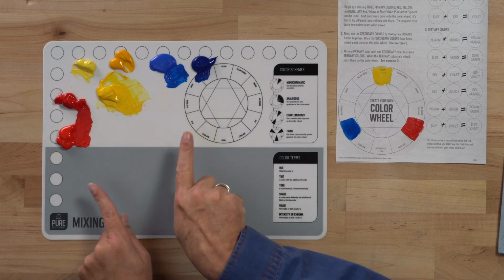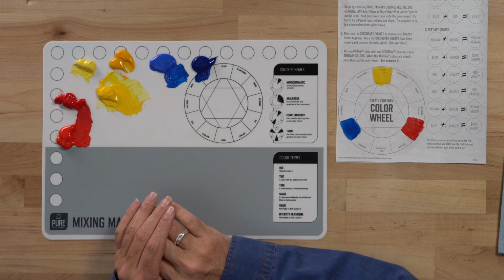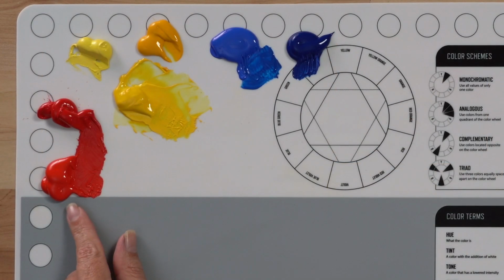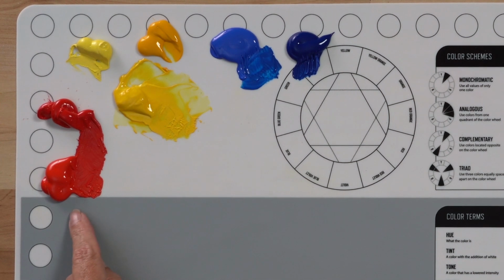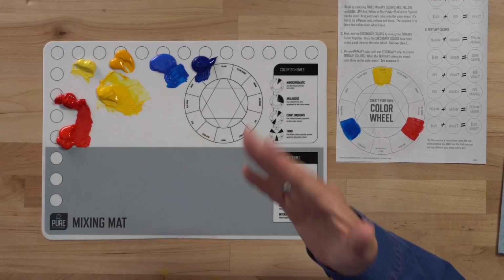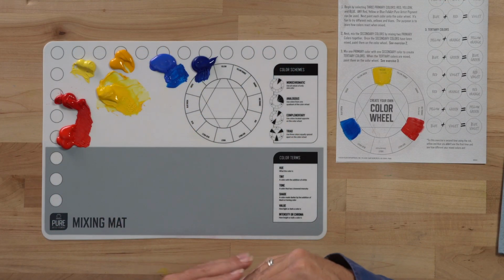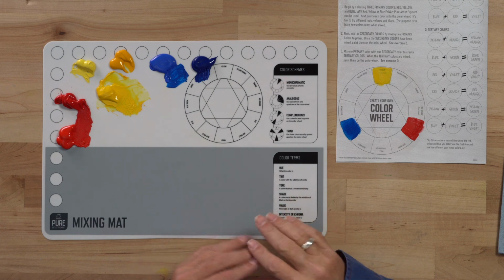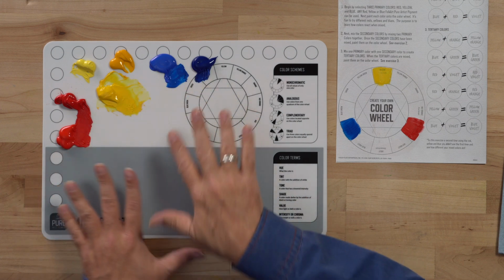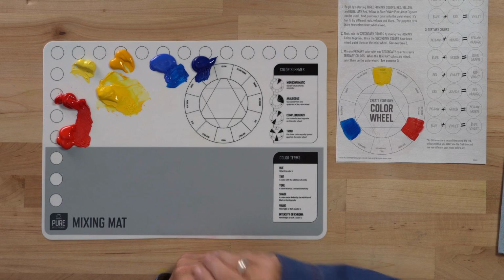And these colors are all at maximum intensity. I can't make this color red any redder than it is. That's the brightest that color can be as it comes straight out of the bottle. We're going to learn how to lower the intensity or tone the color down a little bit later on. But right now, all of these colors are at their maximum intensity.